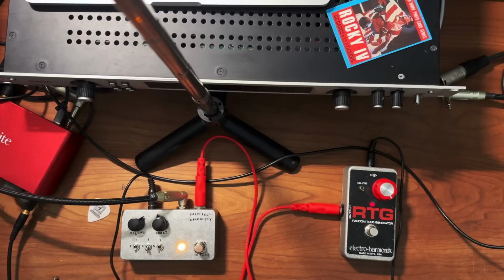Now, what it is, is a pedal that has no input. You can't plug your guitar into it. You can't plug anything into it. It only has an output. And what it outputs is just a random stream of notes. And it only has 3 controls. It's barely controllable. It has an on-off, it has a knob for speed, and it has a switch called glide, which just controls whether it teleports from each random note to the next one or whether it slides from each random note to the next one.